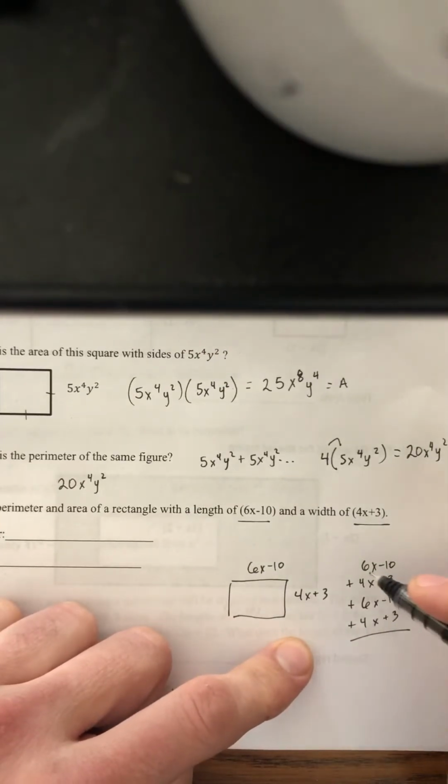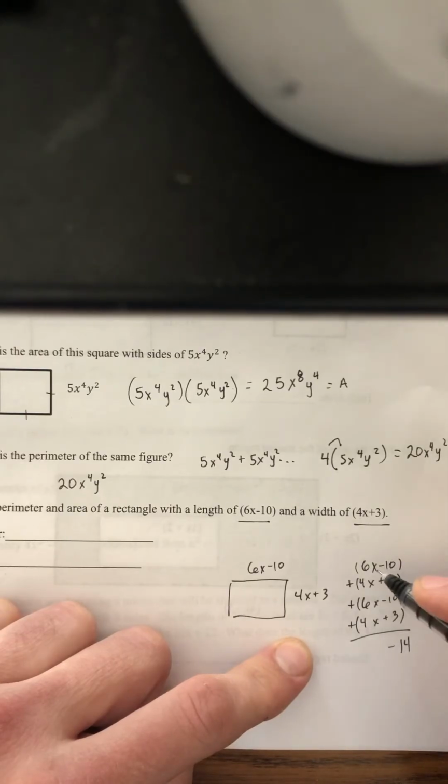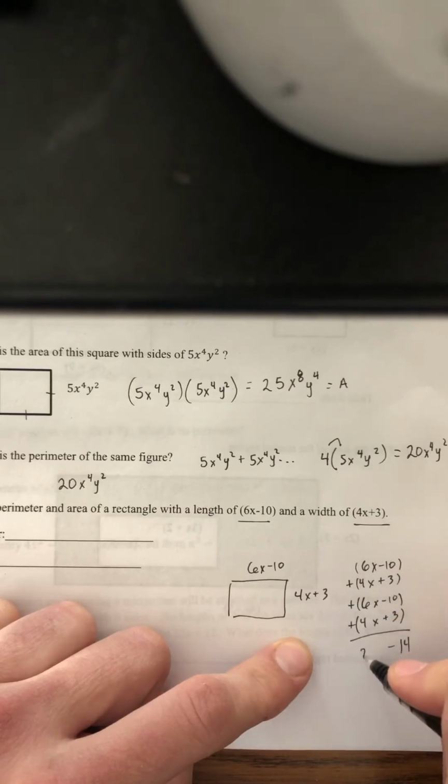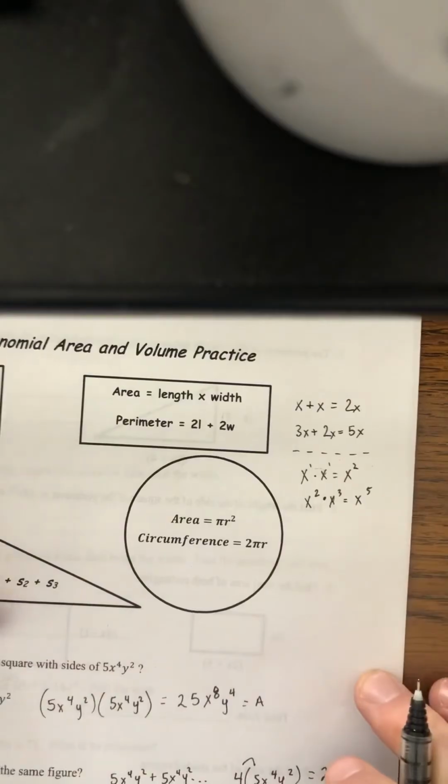All these could be in parentheses; it doesn't matter because it's adding. So it's negative 10 plus 3, negative 10 plus 3, which is negative 20 plus 6, negative 14. And then the x's, 6x plus 4x plus 6x plus 4x, you don't change the exponent, and you get 20x.